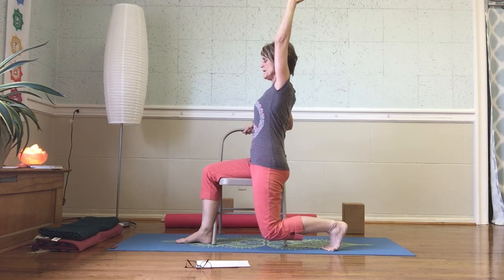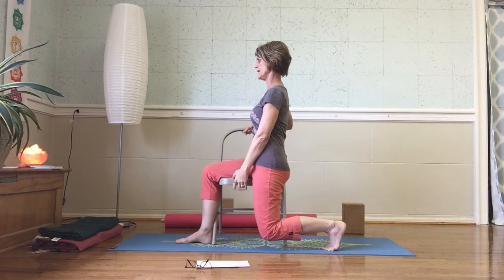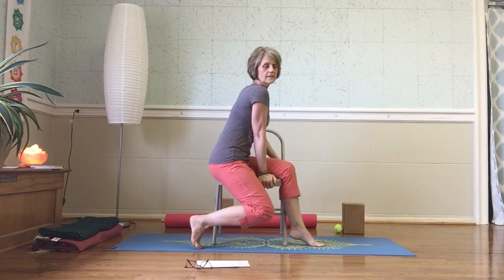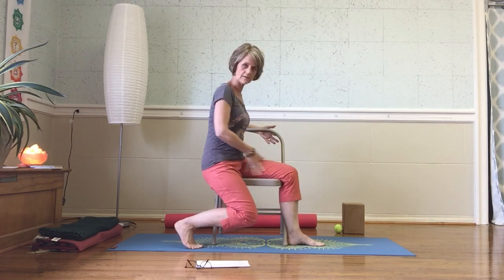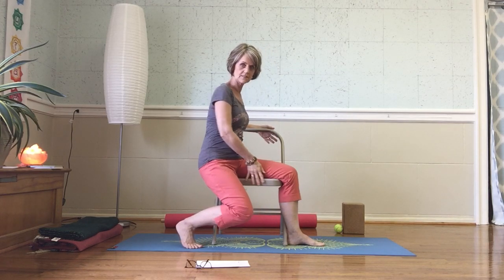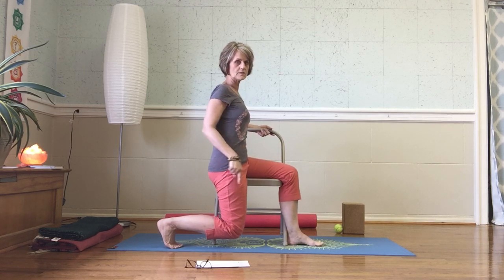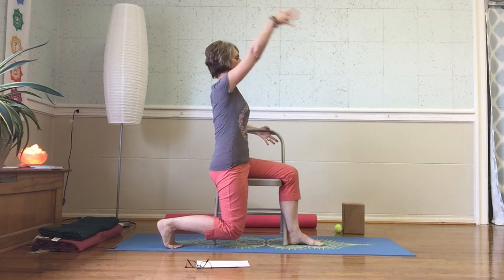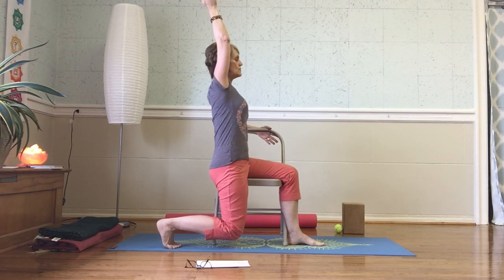We'll hold it for another breath, and then we'll lower the arm down. And then let's pivot and align the left knee up against the chair. Left thigh bone is flush to the seat. Drop your right knee towards the floor. Keep your right toes tucked under. And then as you inhale, sweep your arm up. So you're moving the thigh bone down towards the floor and away from the fingertips.